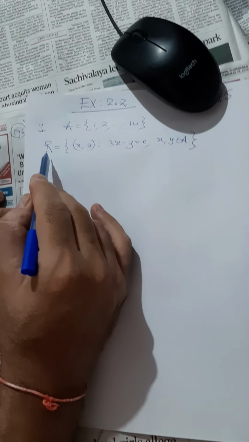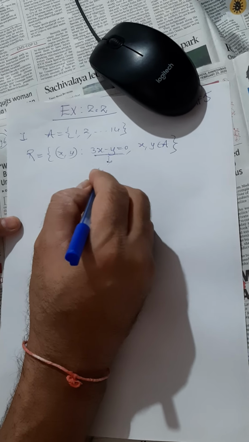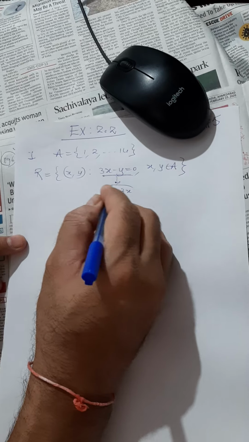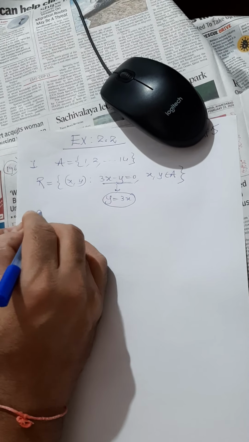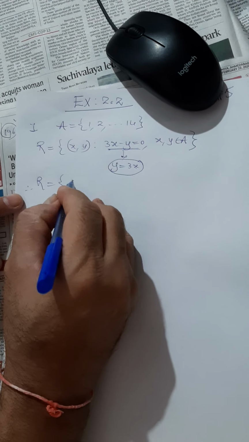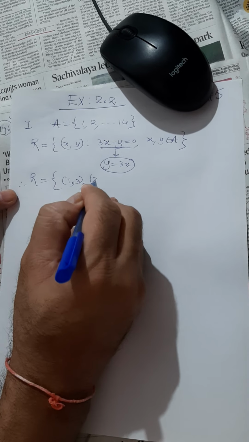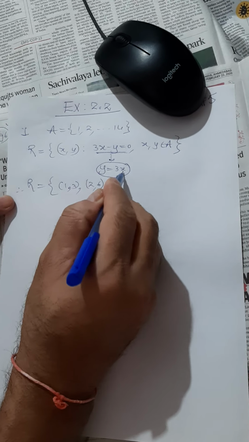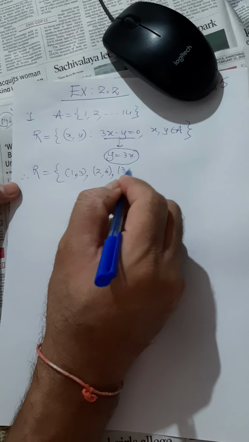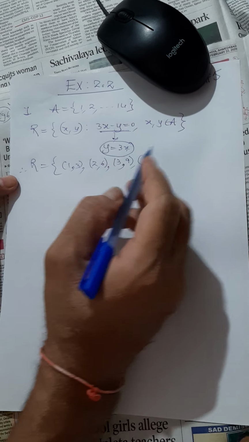So here R is (x, y) for which this condition is true. That means y equals 3x. So what are the members of the relation set R here? Take x equals 1, so y will be 3: (1, 3). If I put 2 here, (2, 6). If I put 3 here, (3, 9). If I put 4 here, 4 times 3 is 12.